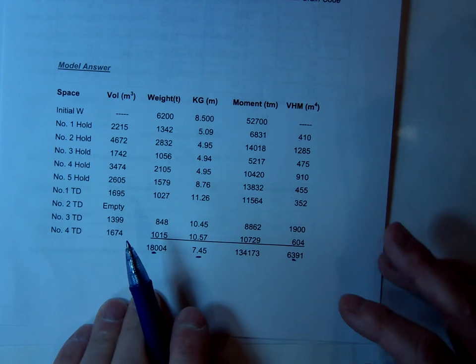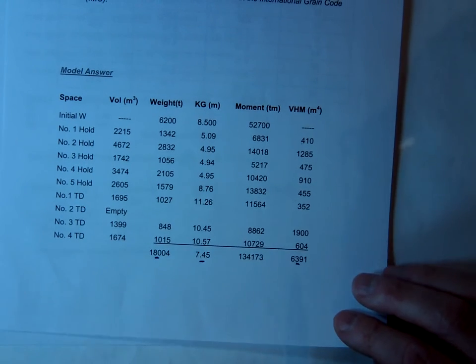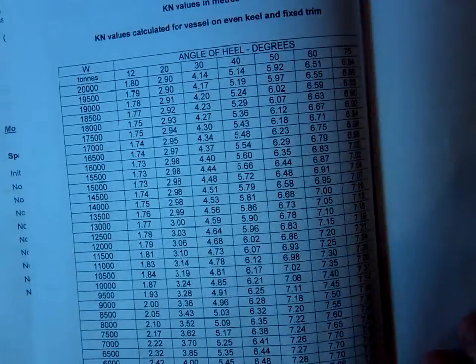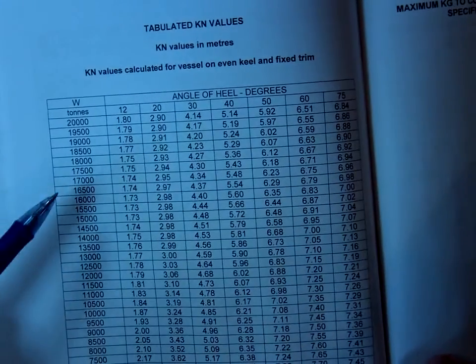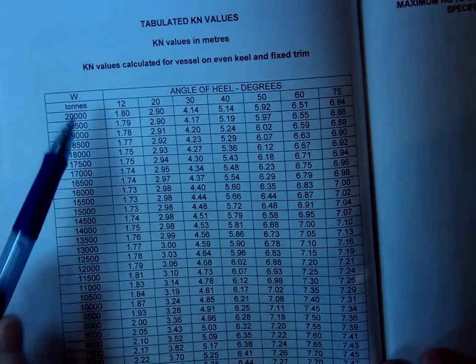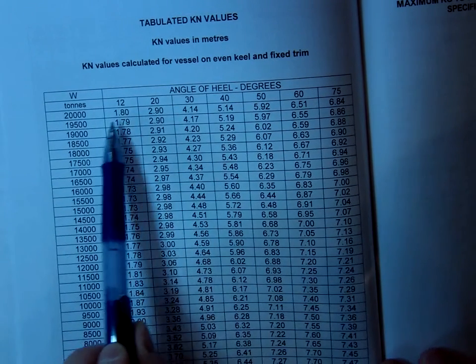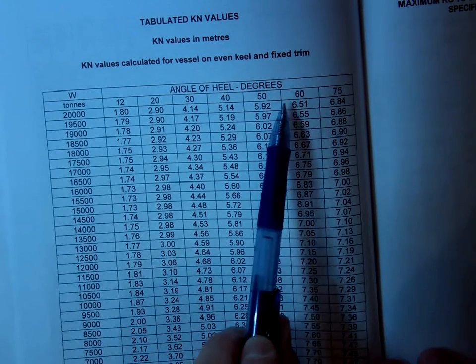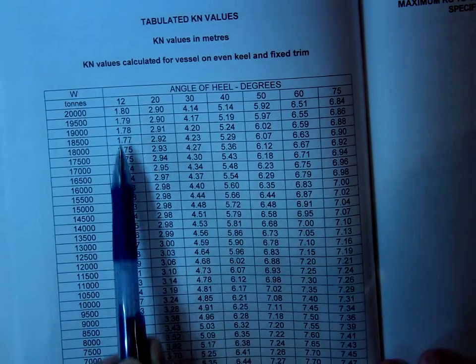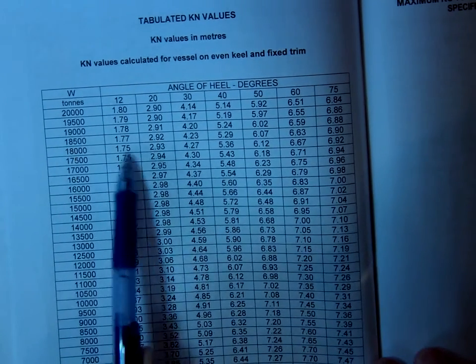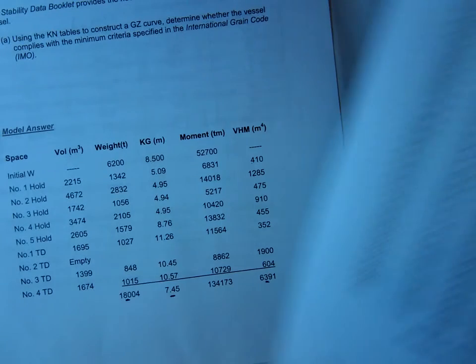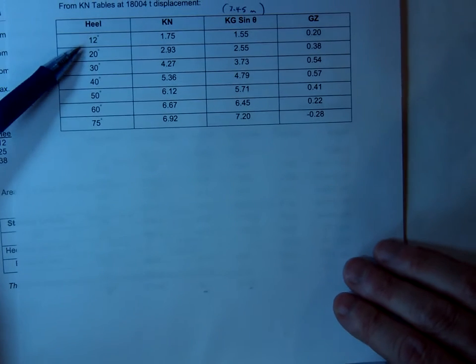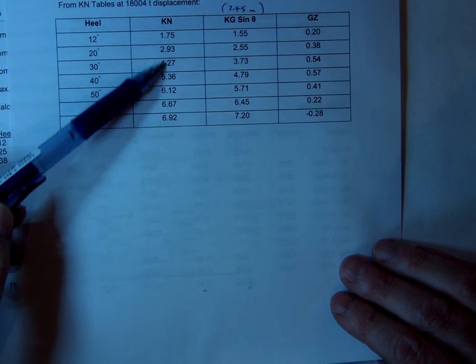Now the question asks us to draw up a GZ curve using the KN tables. So when we look at the KN table, we can see that with the weight of the vessel, we can write down the KN values at these various angles, 12, 20, 30, 40, 50, 60 and 75 degrees. We can write at all those angles. At our displacement, we can write down the KN values. So that's the first thing that we would do. We'd write down, there's the angle of heel, there's the KN values.